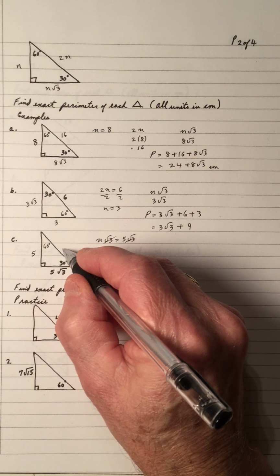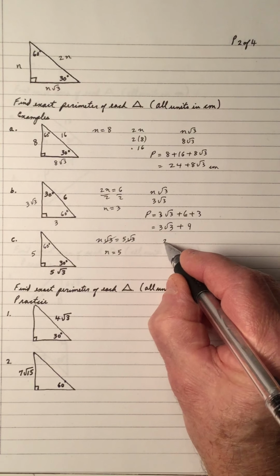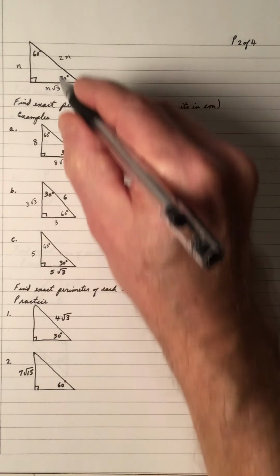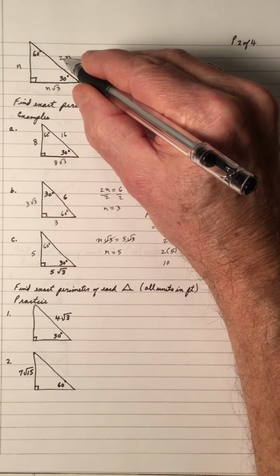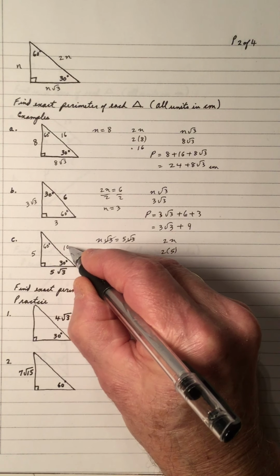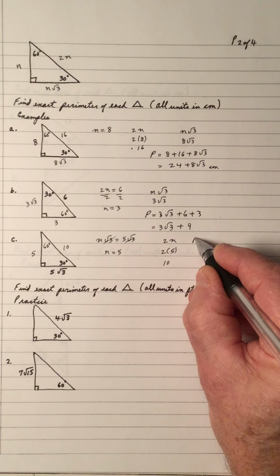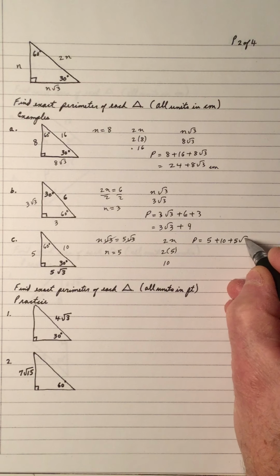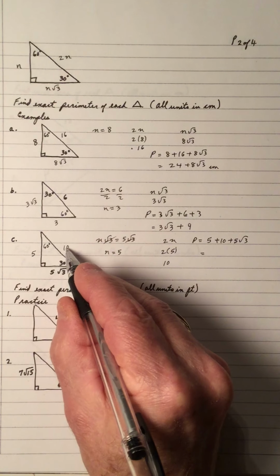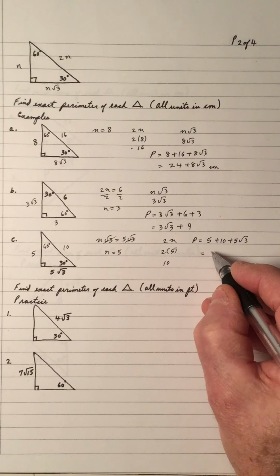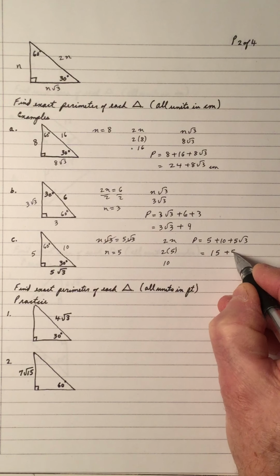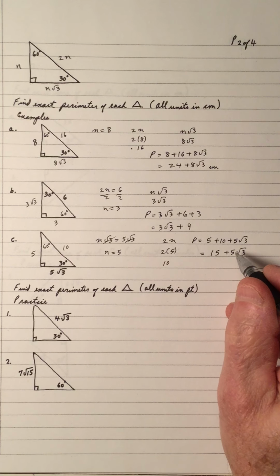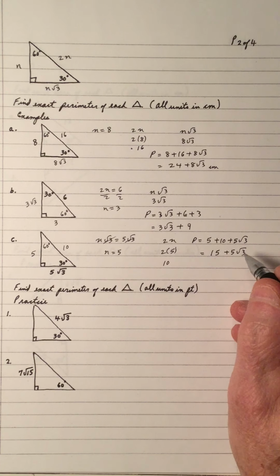And this side right here is 2n. So 2n is 2 times 5, which is 10. So 2n is this side, the hypotenuse. So the perimeter of this triangle is 5 plus 10 plus 5 root 3. 5 and 10 makes 15 plus 5 root 3, because you can't add the radical to the number. Again, you can only add a root 3 to a root 3.